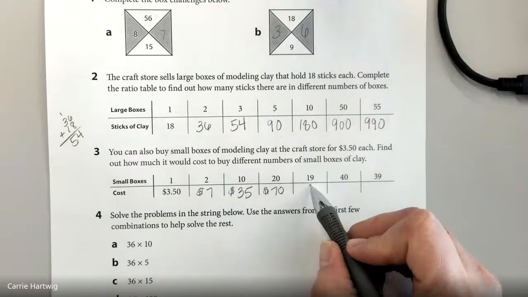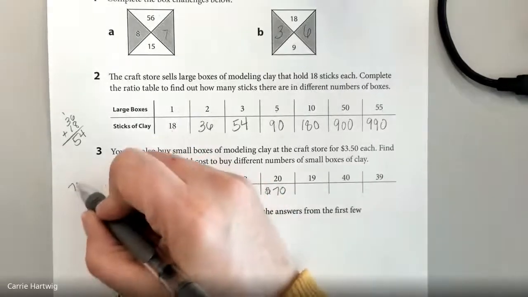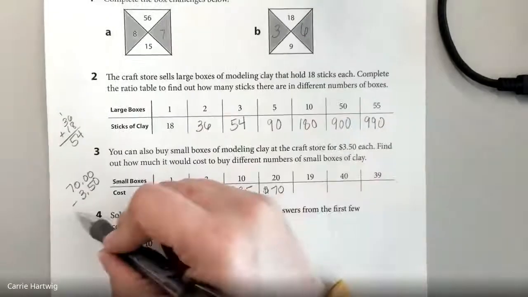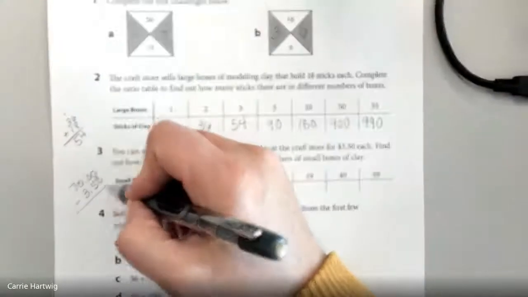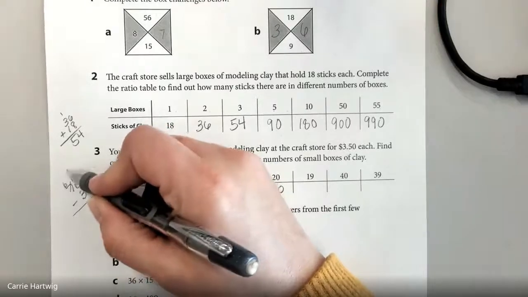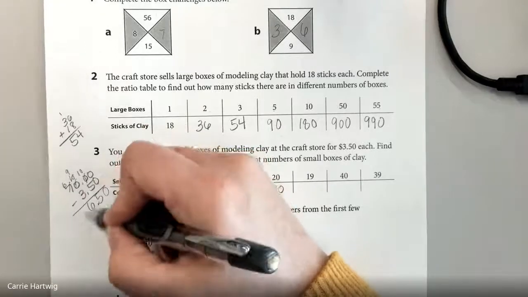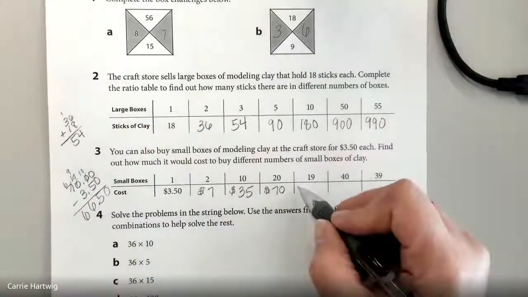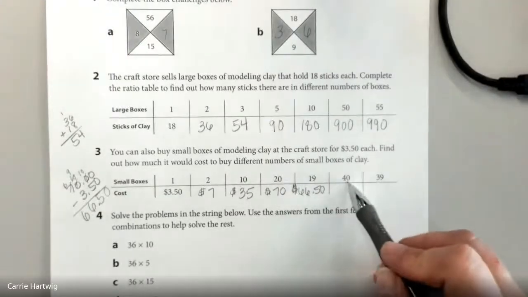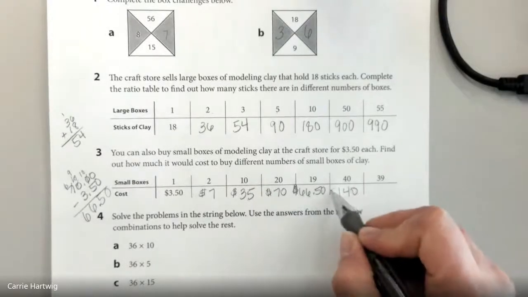For 19, I'm going to think of 70, and I'm going to take away 1. So that one gets a little trickier. I'm going to do my work over here on the side because 350 is how much 1 costs. 0 minus 0 is 0. I can't do this, so I have to borrow. That becomes 9. 10 minus 5 is 5. 9 minus 3 is 6. And I get $66.50. For 40, I'm just going to double what I had for 20 and get $140.